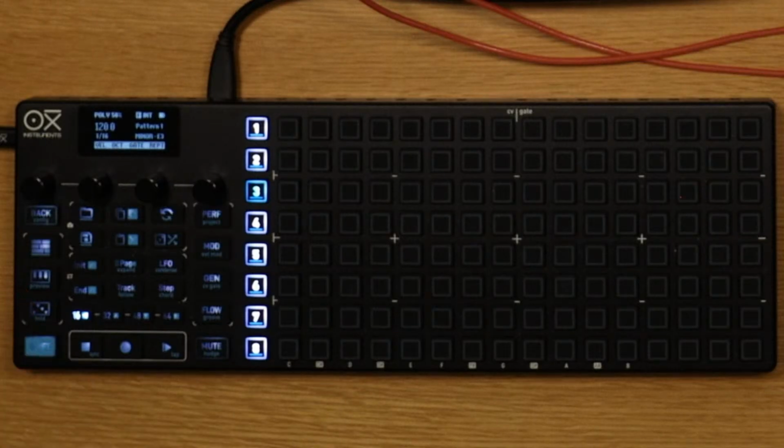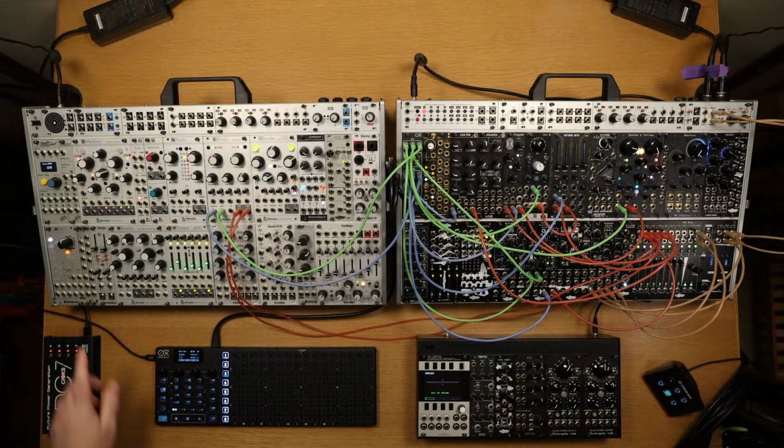Because usually if I want to do an arpeggio, it's easier to just use something in rack. Like my Bard Quartet in my left case, this quantizer has an arpeggiator mode, so you program in a scale, and every time you send it a trigger, it plays the next note in the scale. So that works well.